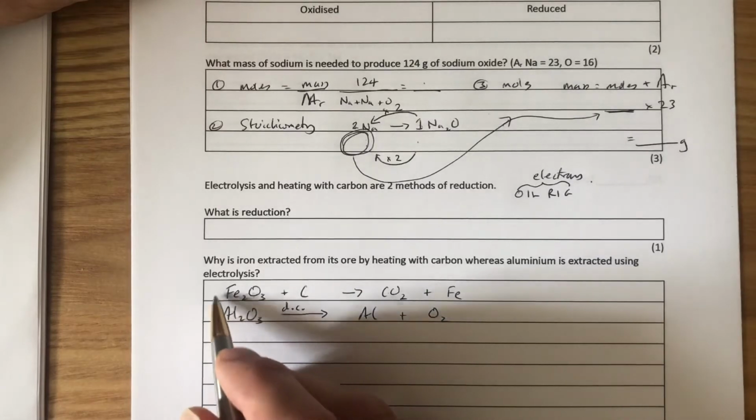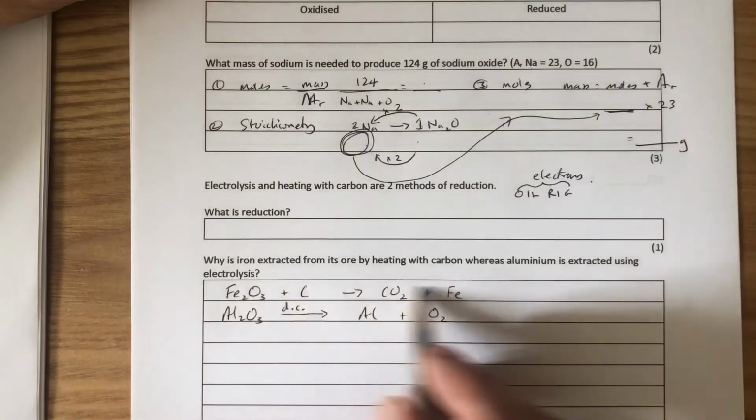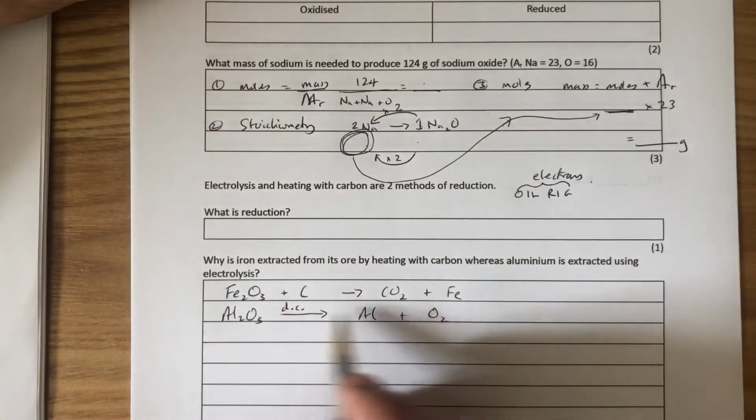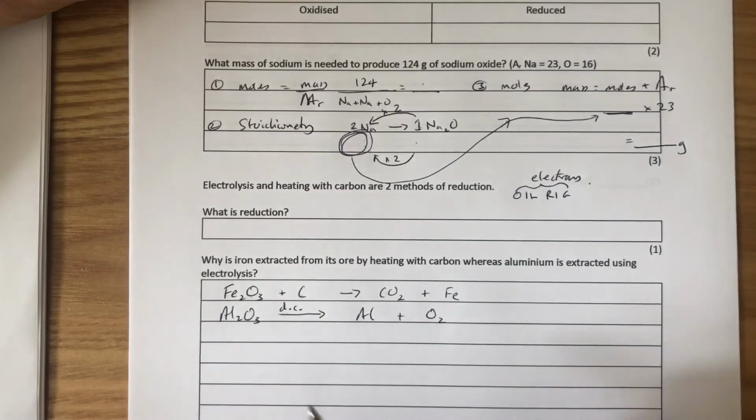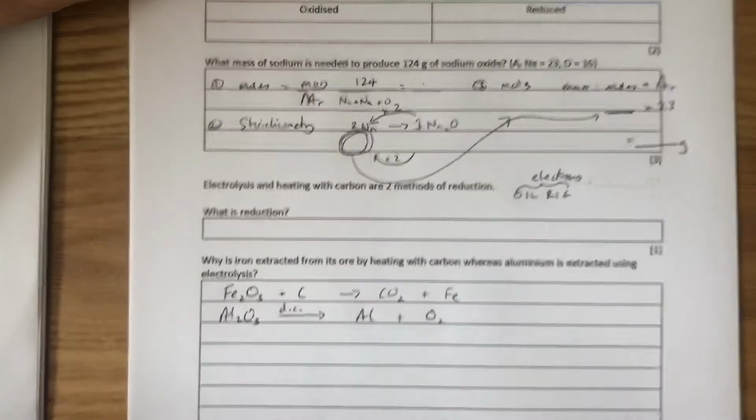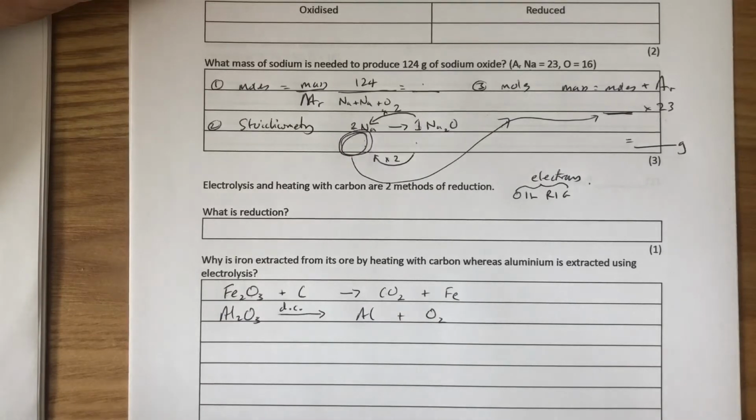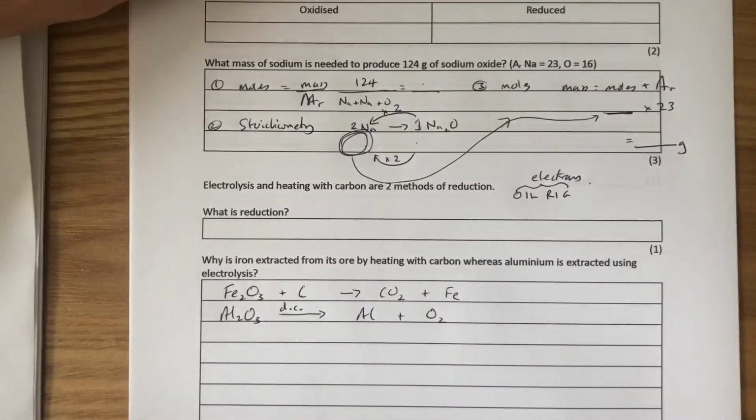So you then say, well, why don't we use electrolysis for iron oxide as well? If it works for aluminium, will it work for iron? And the answer is yes, it will. It would work extremely well indeed. So why don't we use it? Well, electricity and generation of electricity is expensive. Okay, displacement with carbon is just a much cheaper process, and that keeps the price of cars down and things like that. So you need to write that answer into there in your own words.